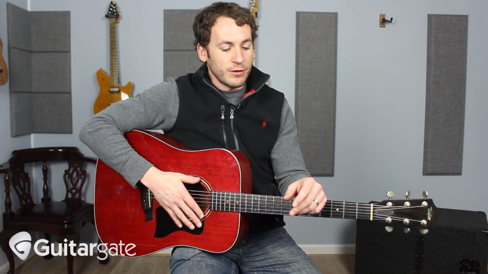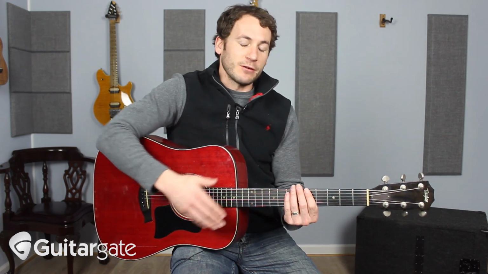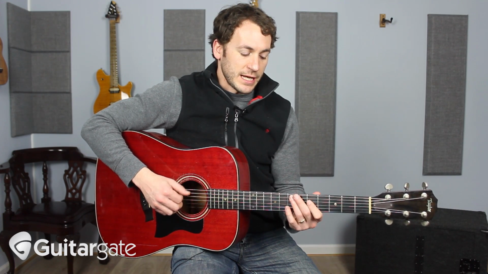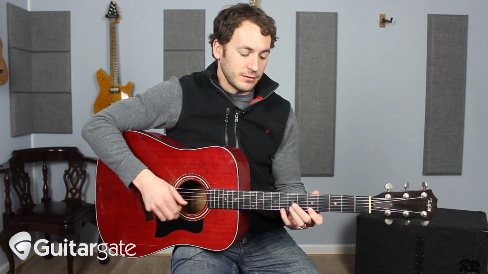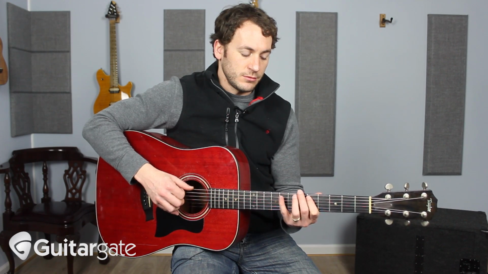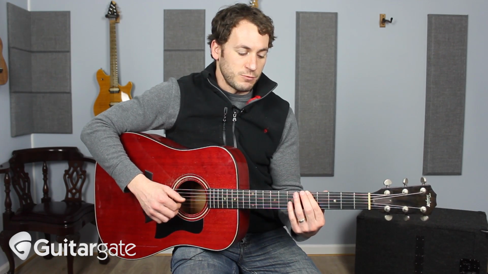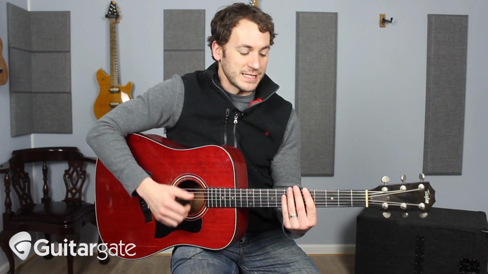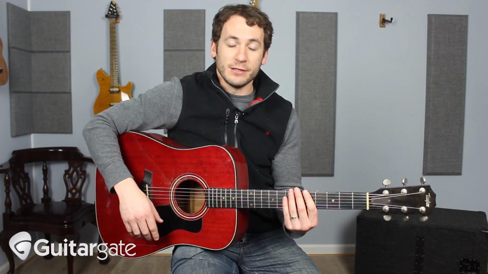Now, position is usually on or about wherever your pointer finger, your index finger, is anchored, so the lowest part of the guitar. So say, for example, we're doing a scale, this A minor pentatonic. Now this would be basically fifth position because my index finger is anchored on or about the fifth fret.